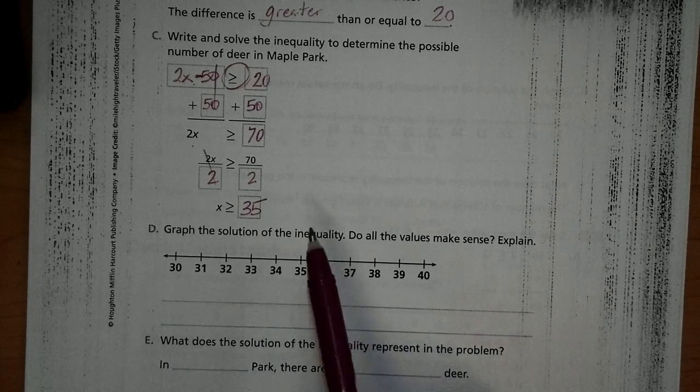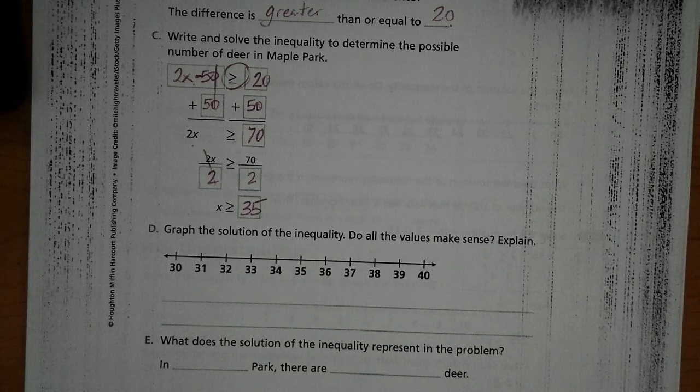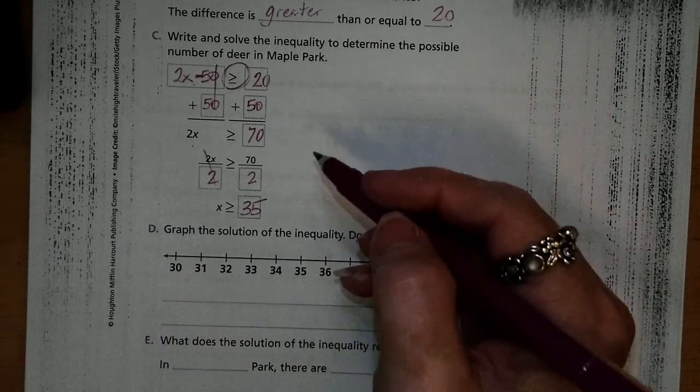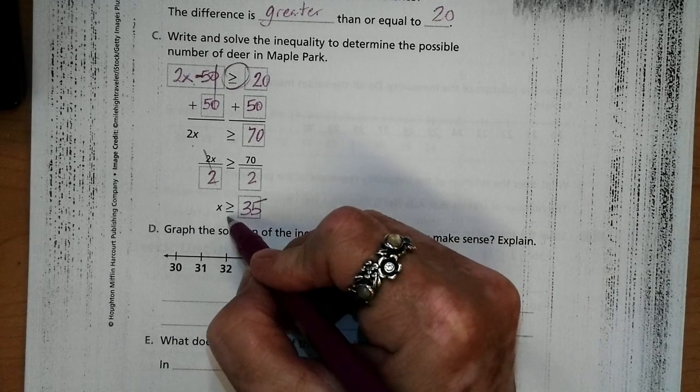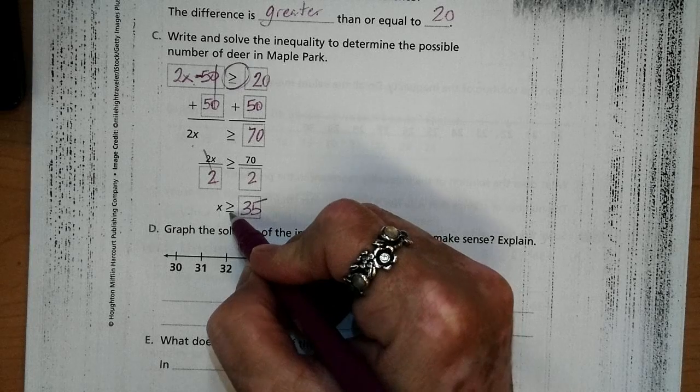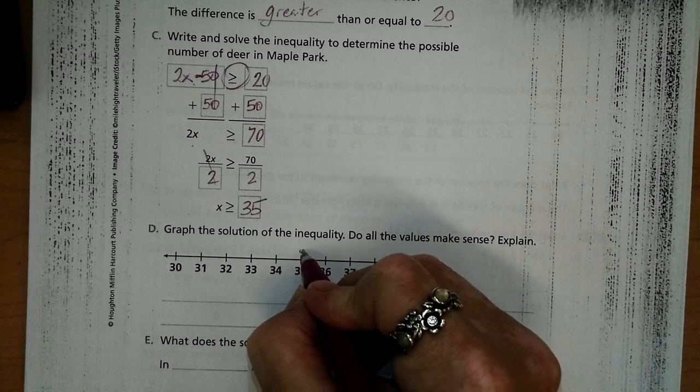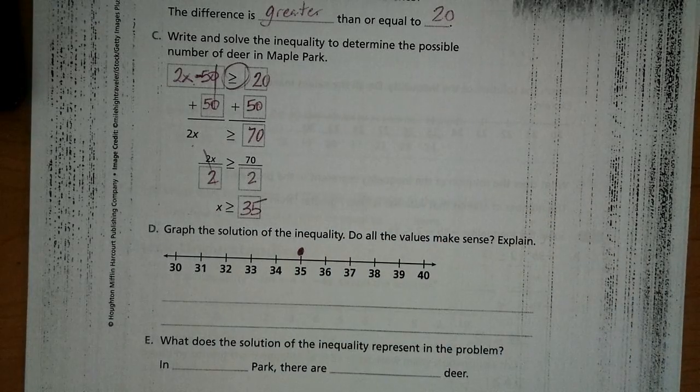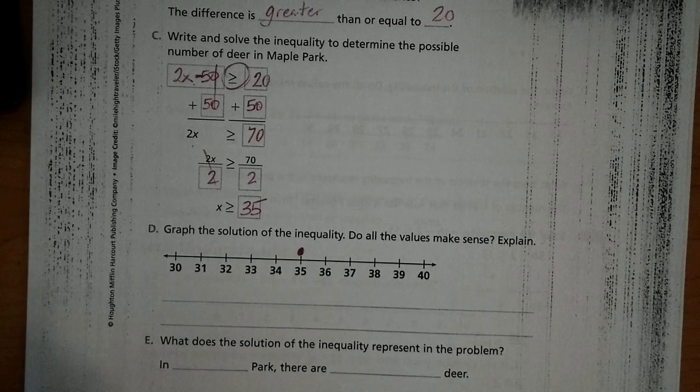Okay, so we're going to graph it. So if you remember, if it is greater than or equal to or less than or equal to, my circle is going to be a solid. Okay, and a closed circle is what they call that.